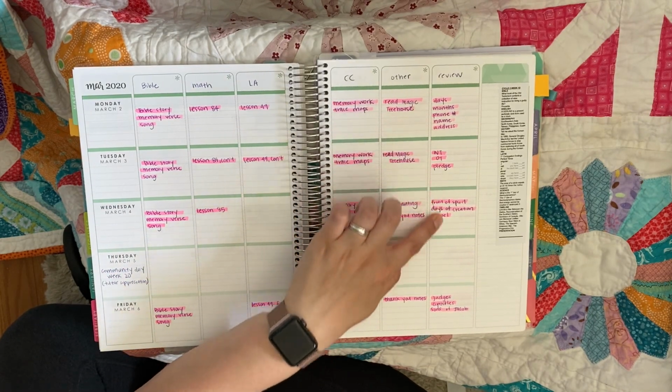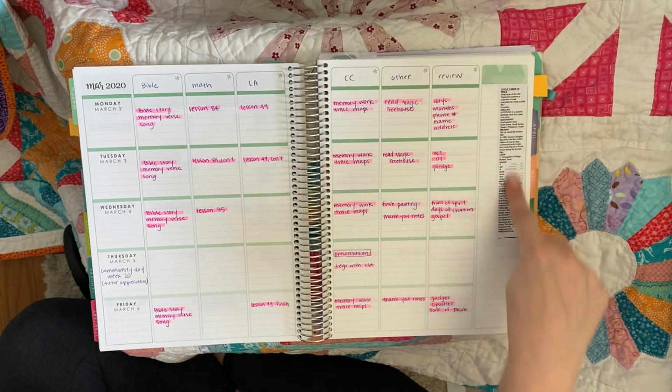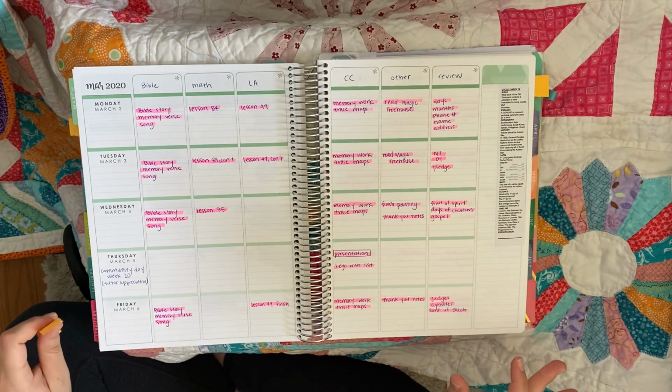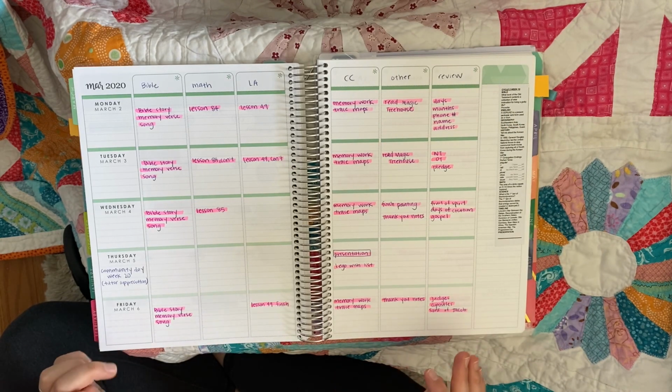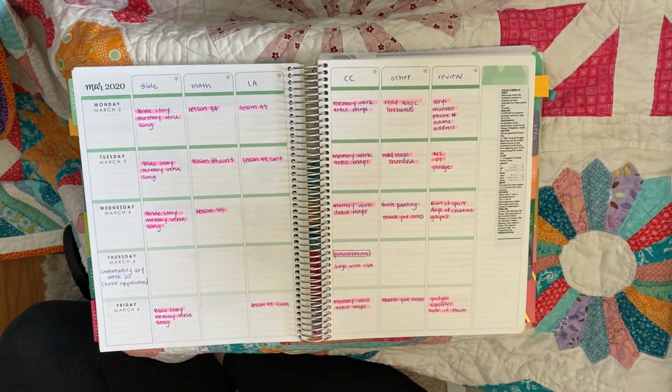Then the review, as I showed you earlier, is what that looks like. So this is what a completed week looks like, and then there's that sticker that I was showing you. This is all the stuff that we did and how I track that. Like I said, I don't do a ton of pre-planning other than our normal stuff that we do every single week. The rest of it, I just fill in as we go.